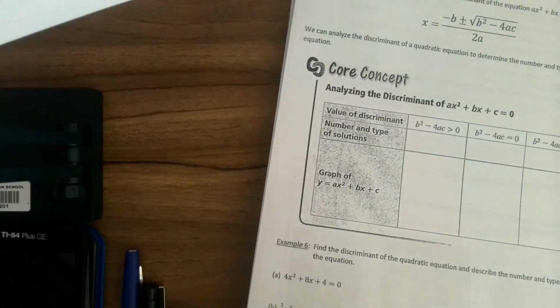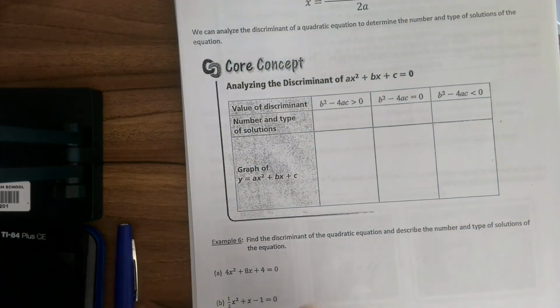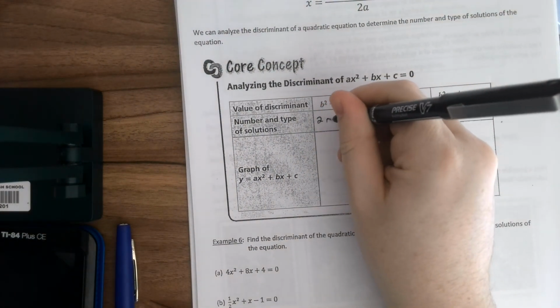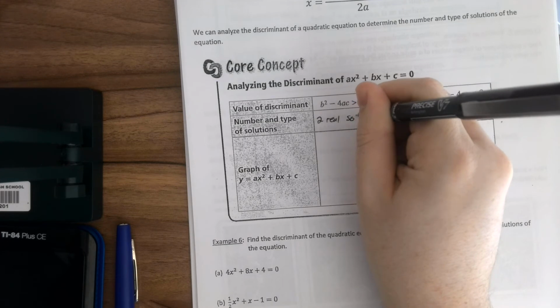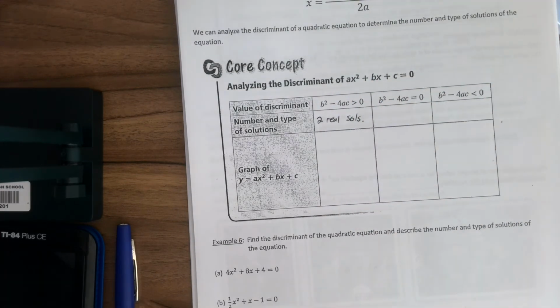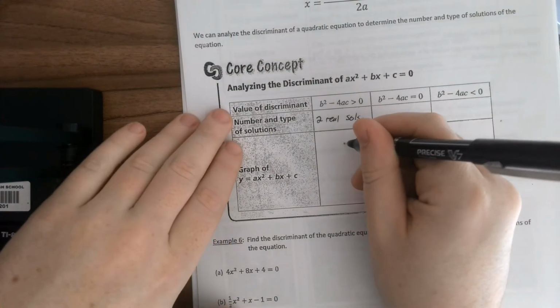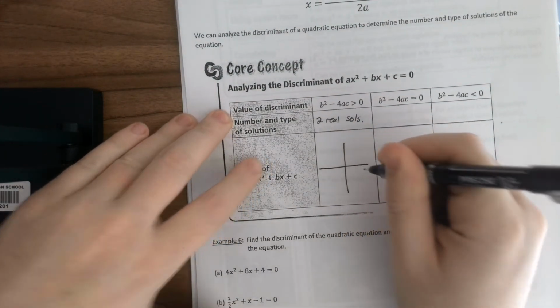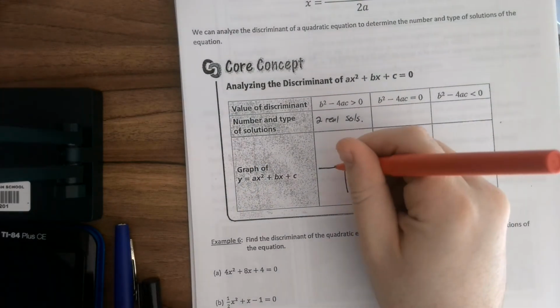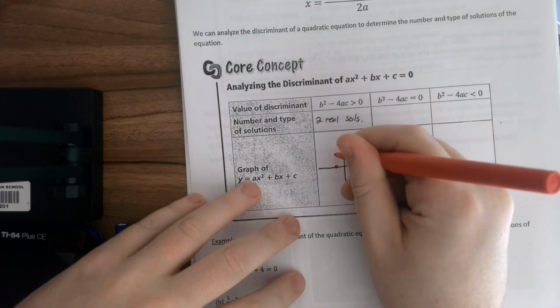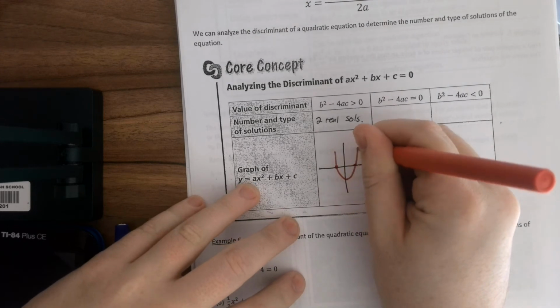So when your discriminant is positive, when your discriminant is bigger than 0, we say that we get two real solutions. I'll abbreviate it as sols. Two real solutions. And our graph, of course, is going to have two roots. I'll just put an example here, and then just make our graph. Bam. Cool.